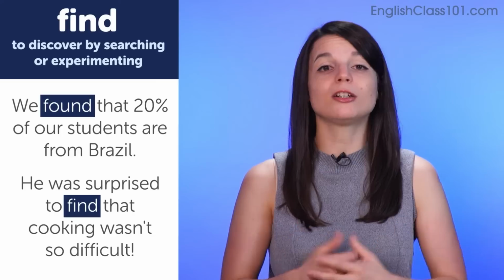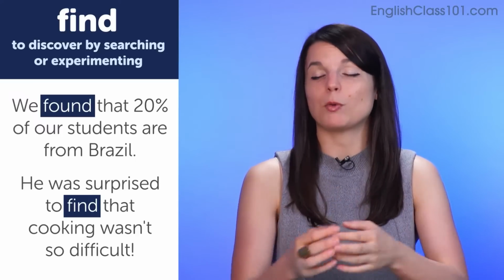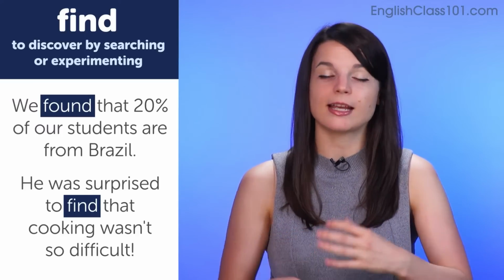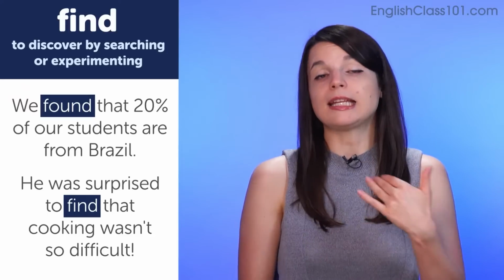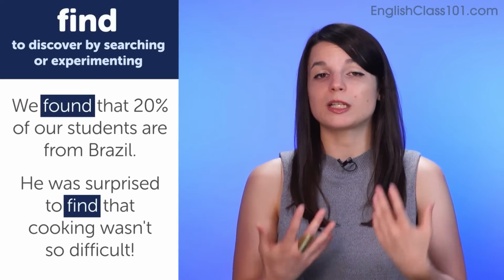In the second example sentence, it's more through experimentation. So he found that cooking wasn't as difficult as he thought. So this implies, it doesn't directly say, but we can guess from this sentence that by trying cooking, by experimenting a little bit with cooking, he discovered it wasn't difficult. So we use find to express this.